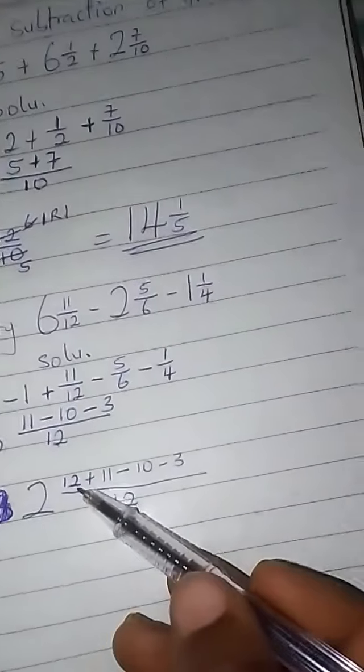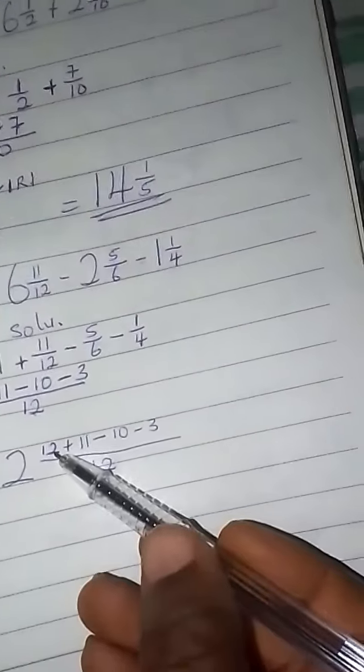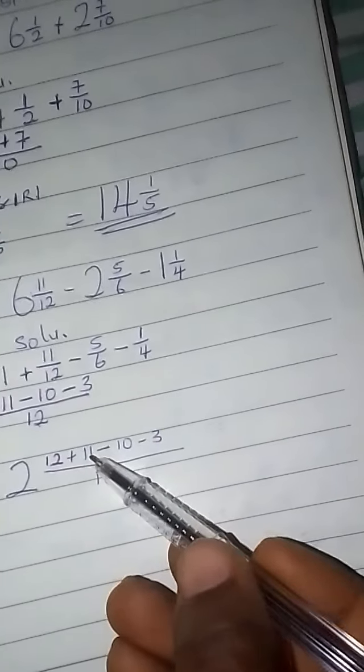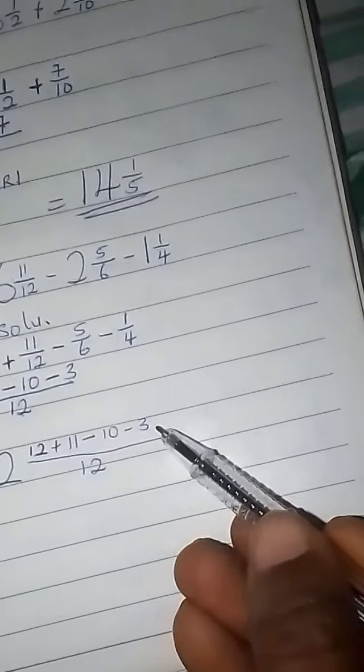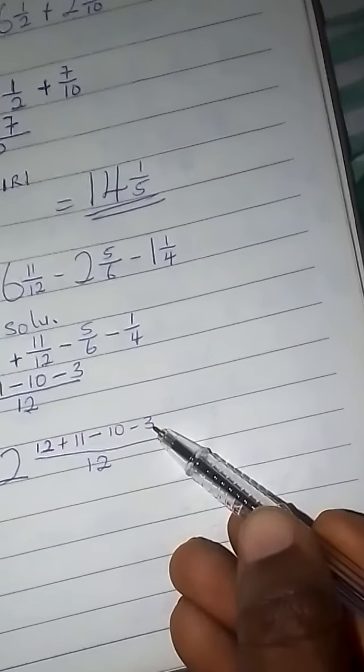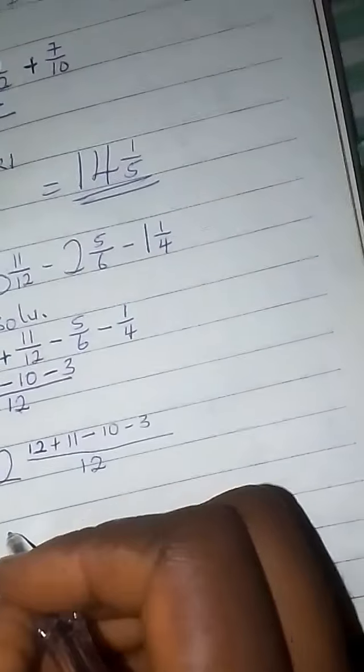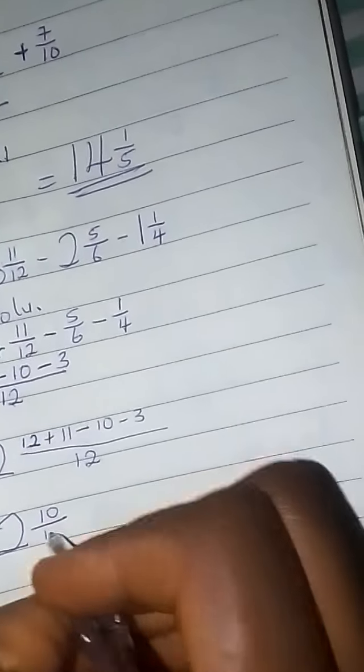Are you getting it? So this will now enable, we have borrowed 1 and we called it what? The denominator. So 12 plus 11 is going to give us 23. 23 minus 10 is going to give us 13. 13 minus 3 is going to give us 10. So we have 2 whole numbers, 10 over 12.